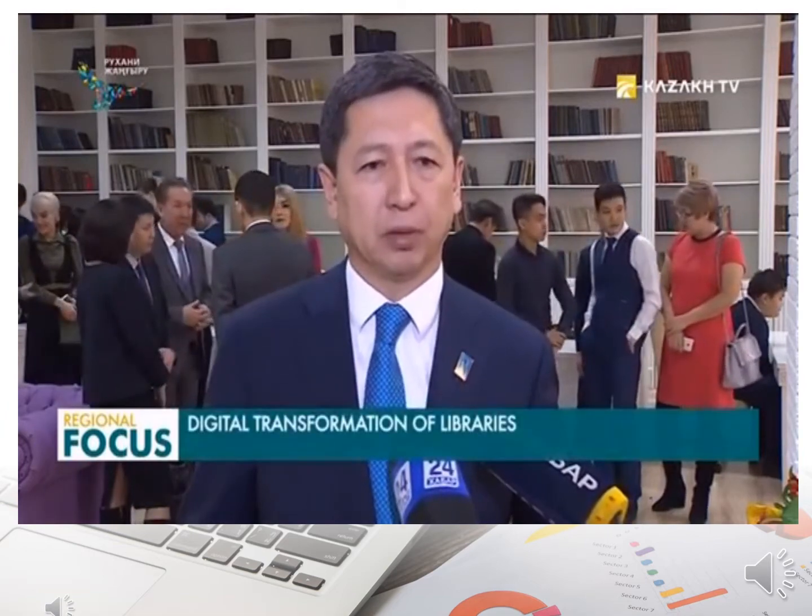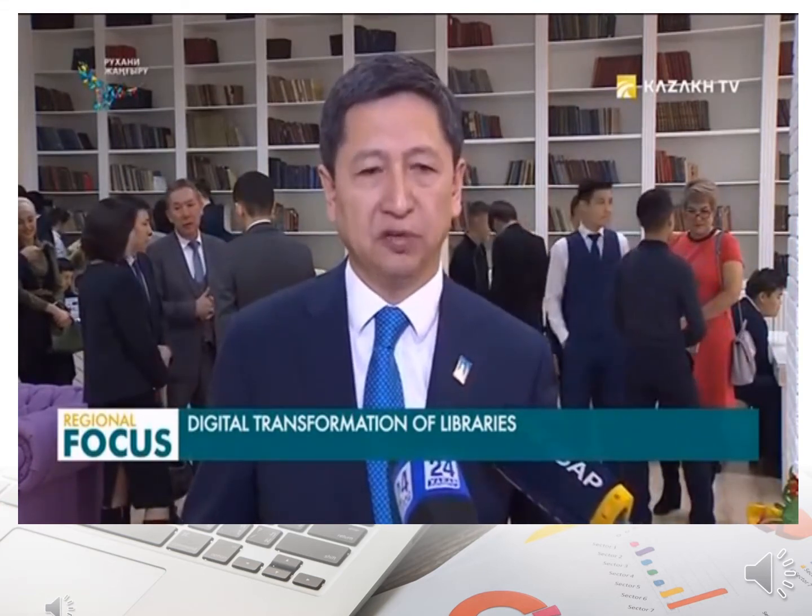Every work, book, and manuscript is restored. We digitize these rare books. In fact, they are very rare. The books have a single copy in the world and are stored in the National Center.